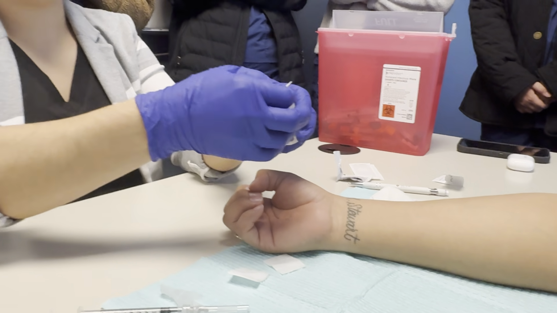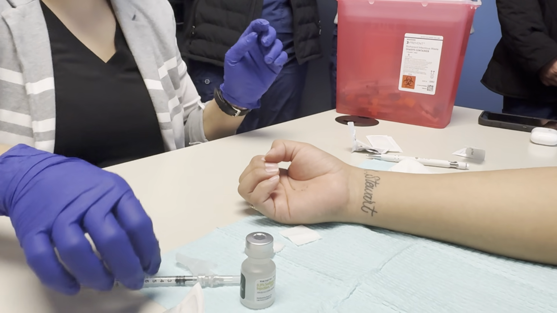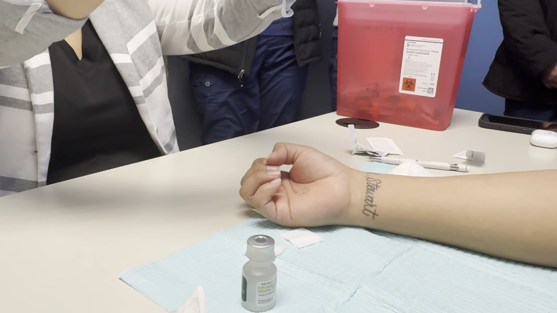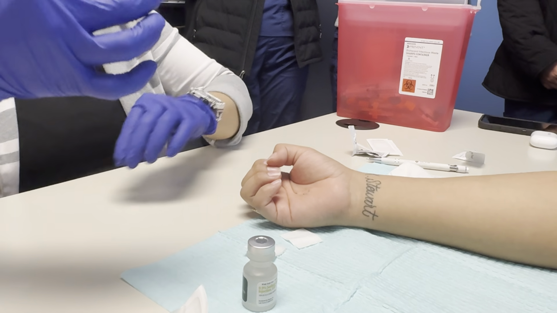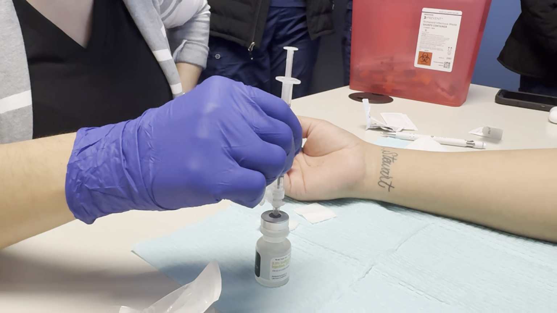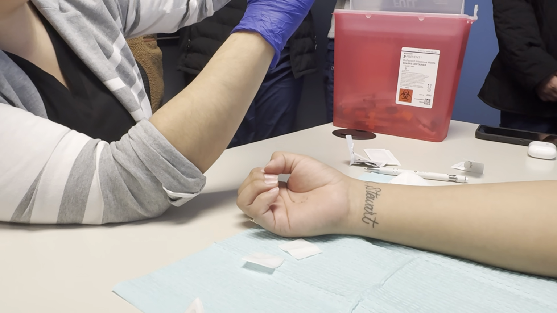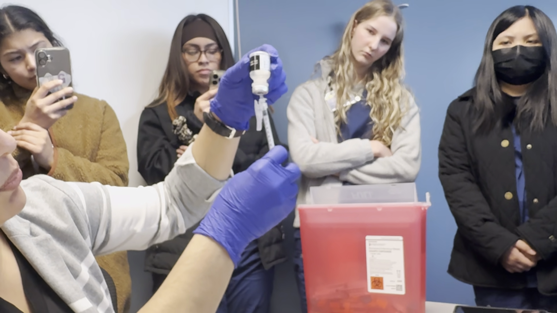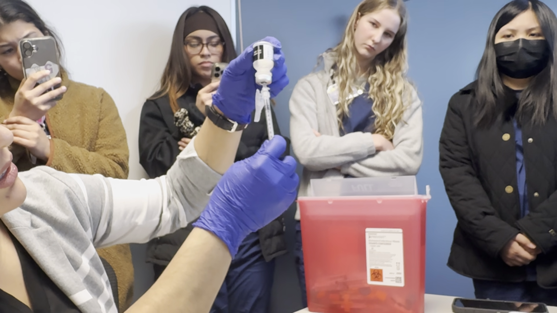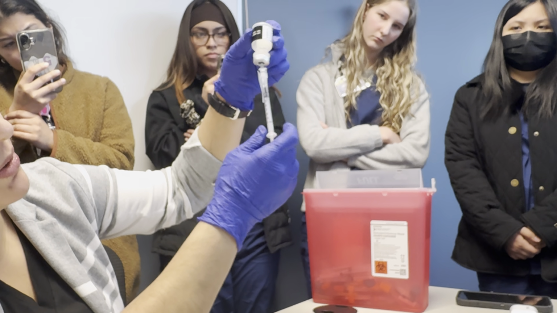Gonna clean my vial, put my vial down, and then I'm gonna go ahead like a princess, open up my needle, turn it down, single hand, and inject that air into the vial. And I'm gonna pull my plunger back, making sure there's no bubbles. You see that I'm passing my limit right now, right?